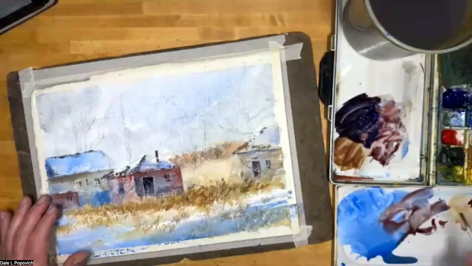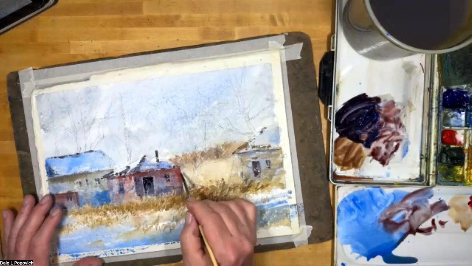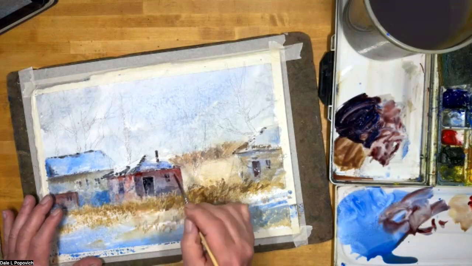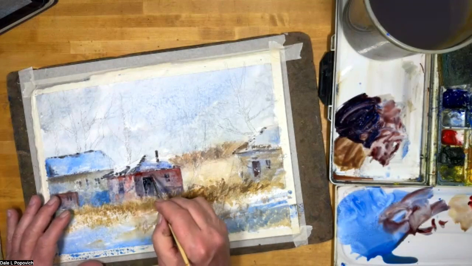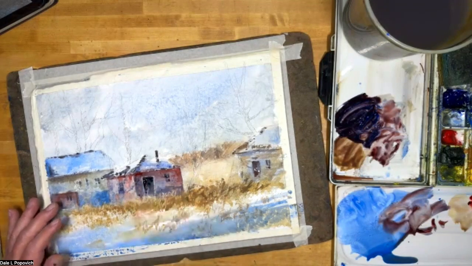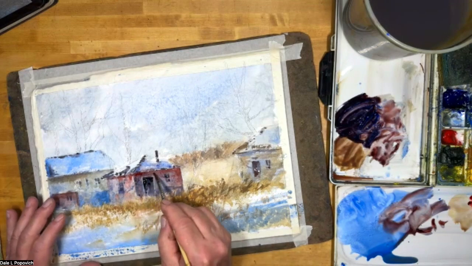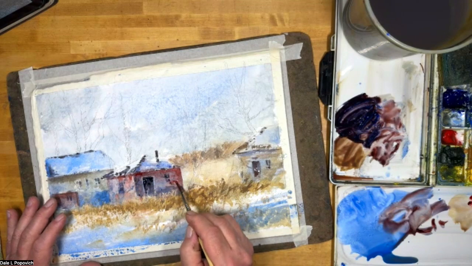And then I'm going to take the pure brown madder and I want to bring a little bit more color into the side of the building that's facing us, so it kind of comes forward a little bit.